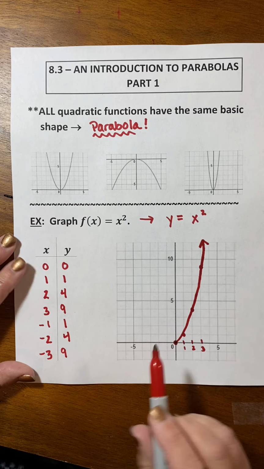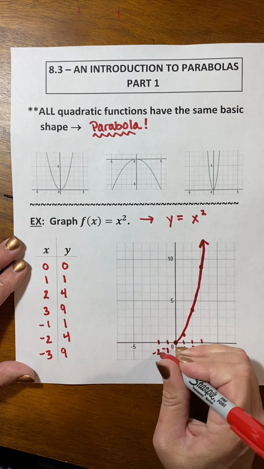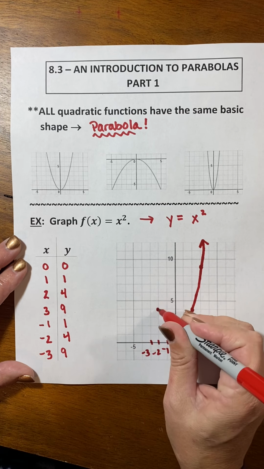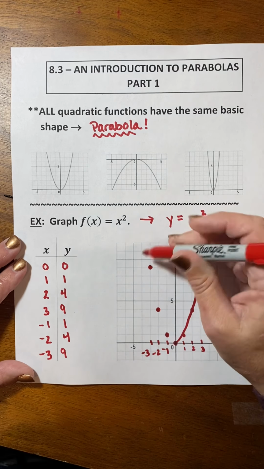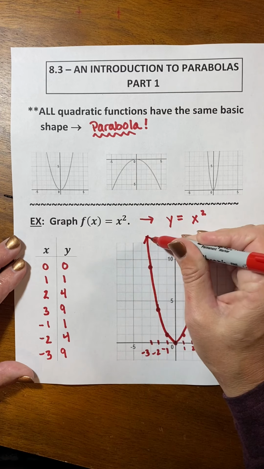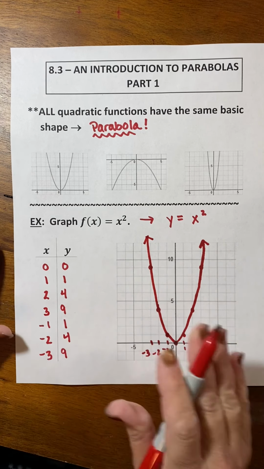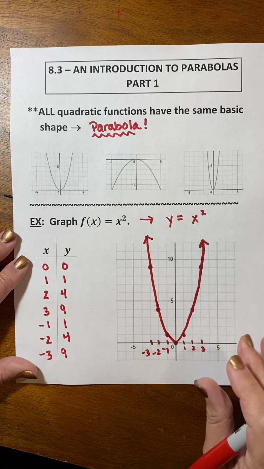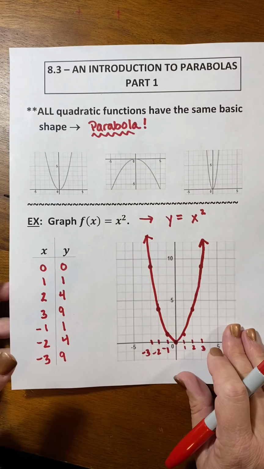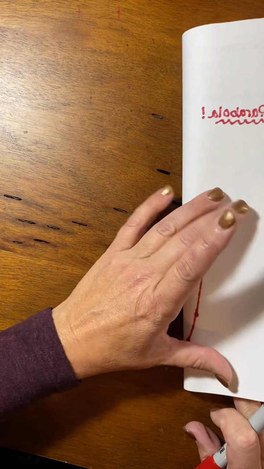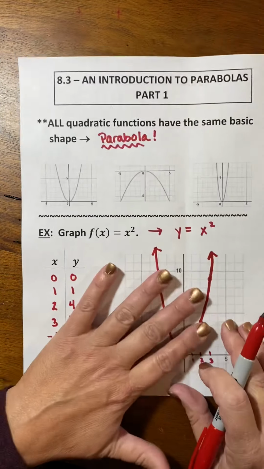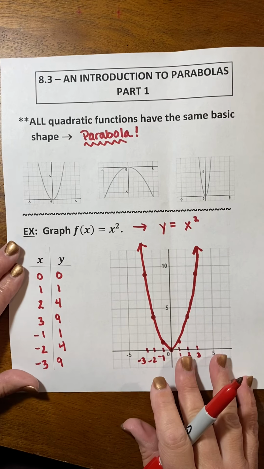Now notice the outputs to the left of the y-axis repeat the outputs to the right of the y-axis. So at -1, we're back up at 1. At -2, we're also at 4. At -3, we're also at 9. So this graph has the same shape to the left of the y-axis as it does to the right of the y-axis. What we have here is what we call symmetry. A graph has symmetry whenever you can fold it on a line and it's the same on both sides of that line. So notice if I fold this on the y-axis, I'm just going to get a mirror image of itself. So we say that this is symmetric with respect to the y-axis.